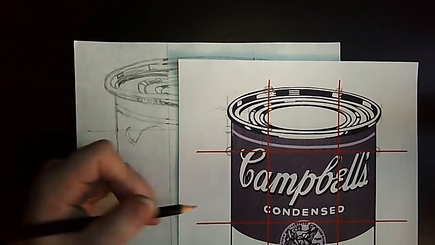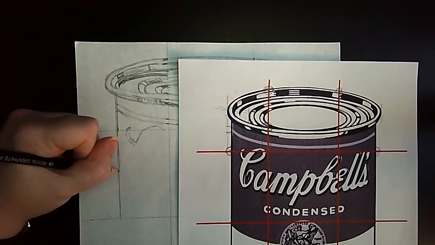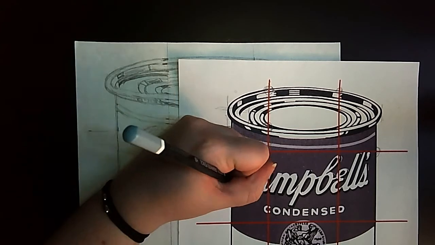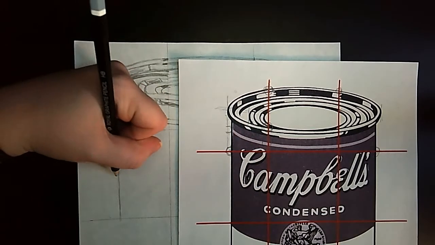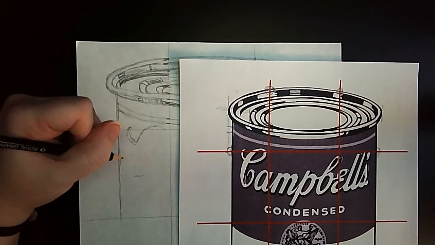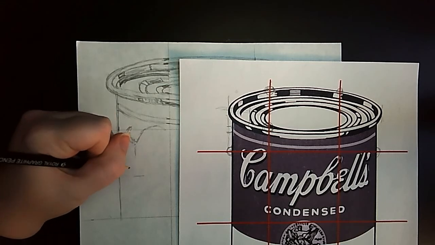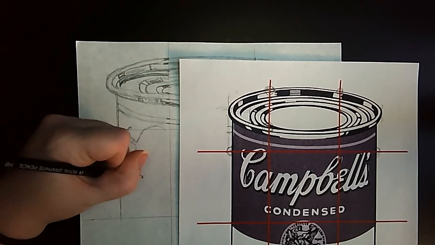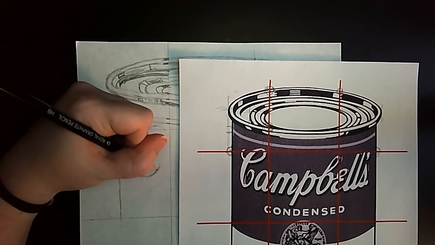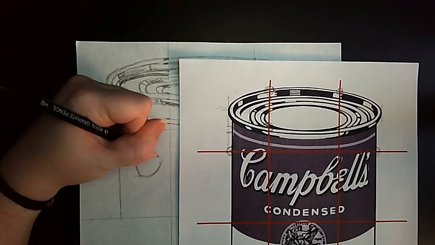Remember, when you work on these words, that you're drawing them. You're not writing Campbell's, you're drawing Campbell's. You're drawing what you see. Alright, so you're drawing how far down the C goes. You're mimicking the curve.